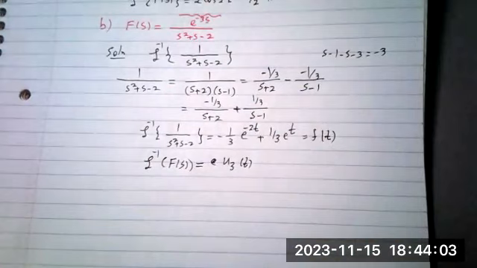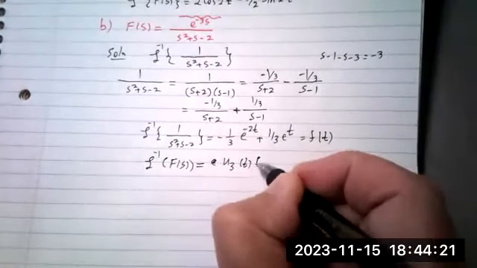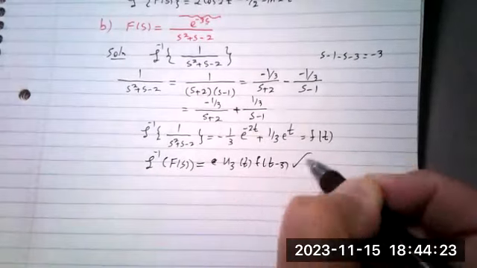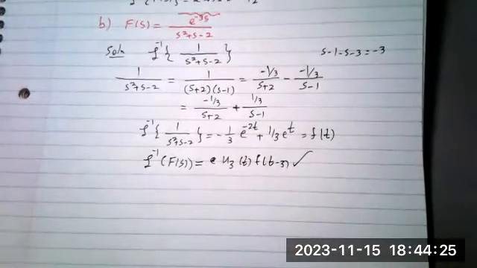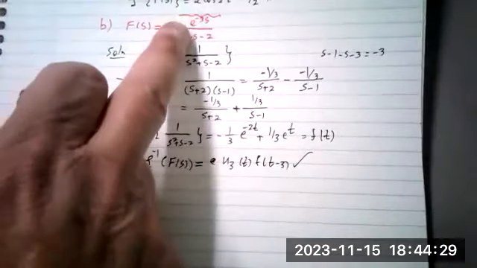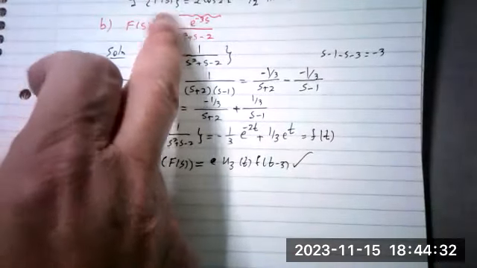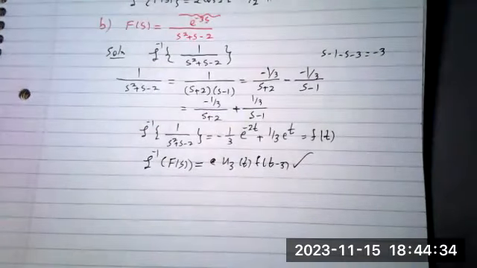Let me just check that one. I get confused with this times. t minus 3, yeah, that's f of t. So u3t, f of t minus 3. We accept it if you write it down in this form. You don't have to go back and substitute it. Because of the e to the negative 3s that we have, it's going to be a translation for the t.